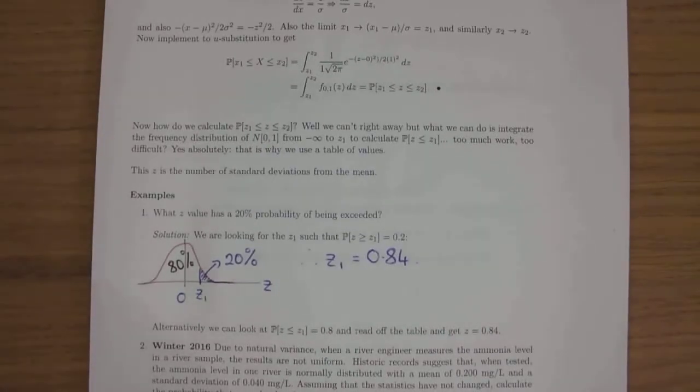So that's this kind of reverse problem where you have the probability and you want to find the z value. Usually it'd be the other way around. You have a z value, you want to find the probability.